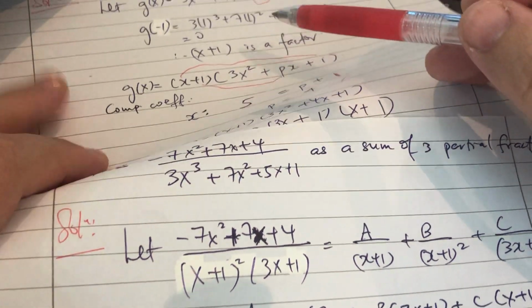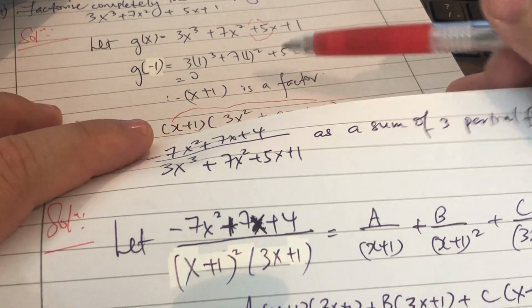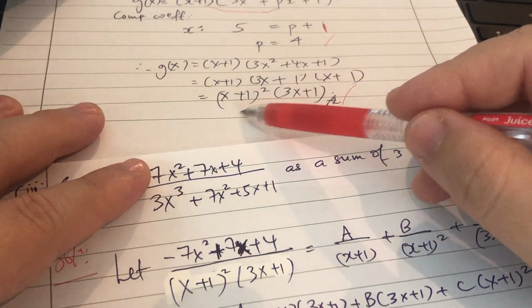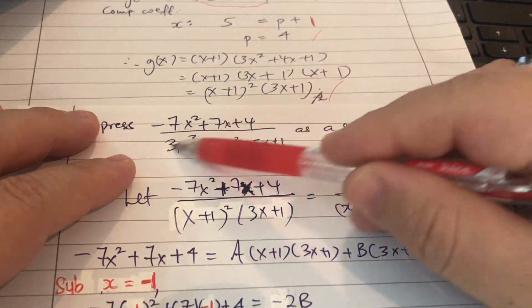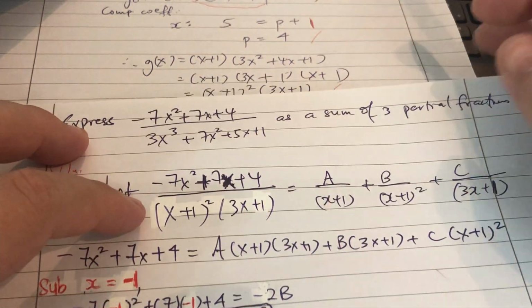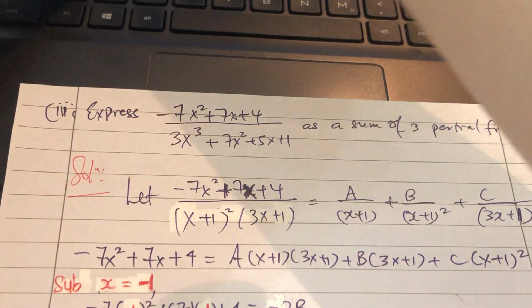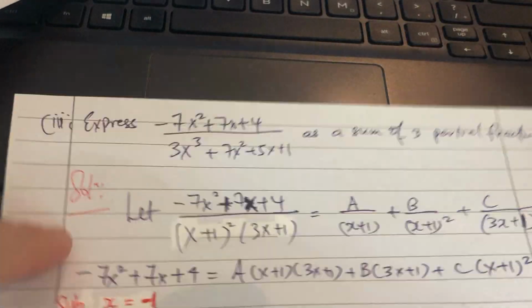This is exactly the same. And actually they are guiding you. If they don't guide you, you yourself also have to know that you have to factorize this, and it's in this form. Now, take note, this is a repeated root. A repeated root is not the same as an irreducible quadratic factor, okay?